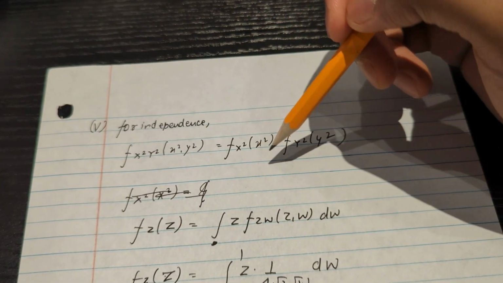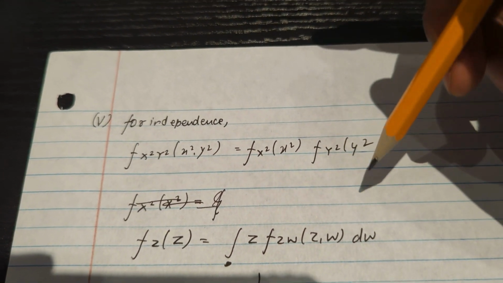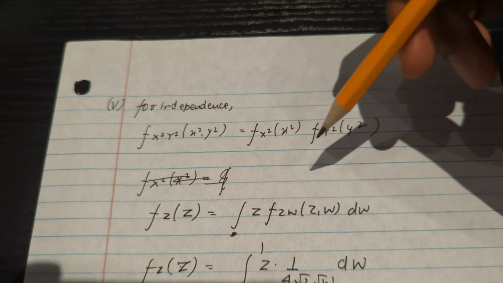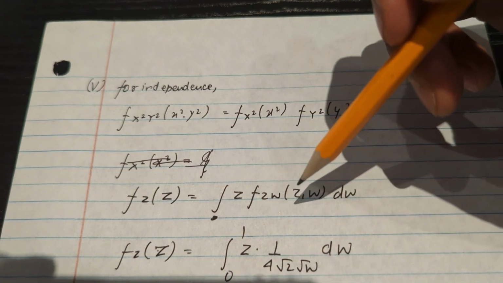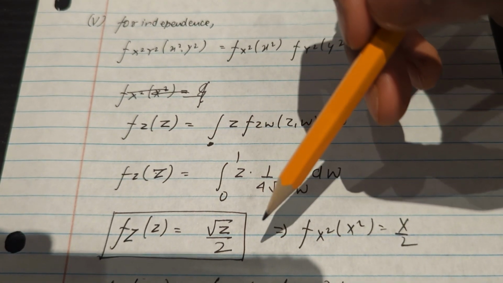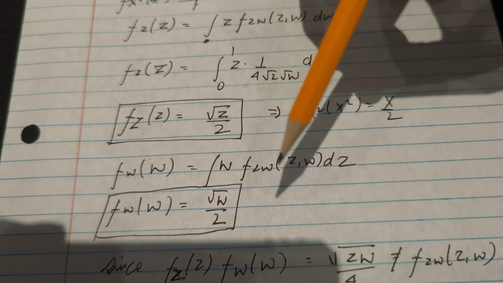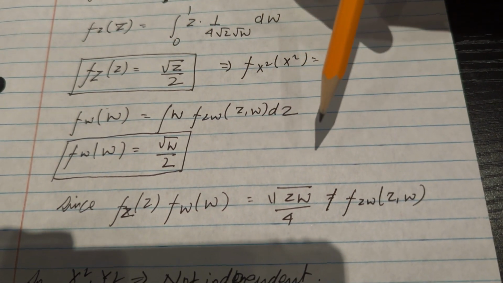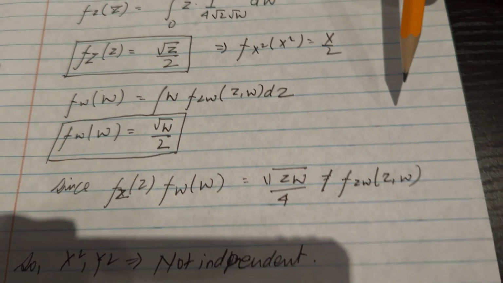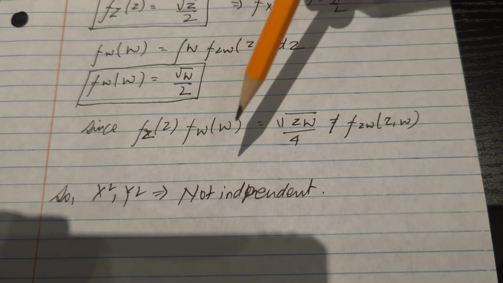For the last part, we need to find the independence of x square and y square. If x square and y square are independent, then the joint density function would be the product of the individual density functions. So what's the density function of z, as z is x square? The density function of z is root z by 2, and the density function of w is root w by 2. We can see that the product of these individual density functions is not equal to the joint density function which we found earlier. So we can conclude that x square and y square are not independent.